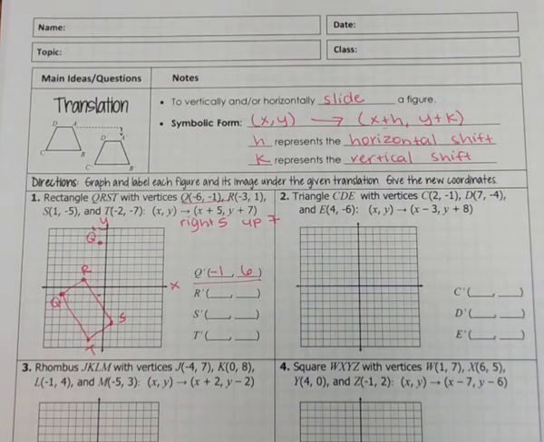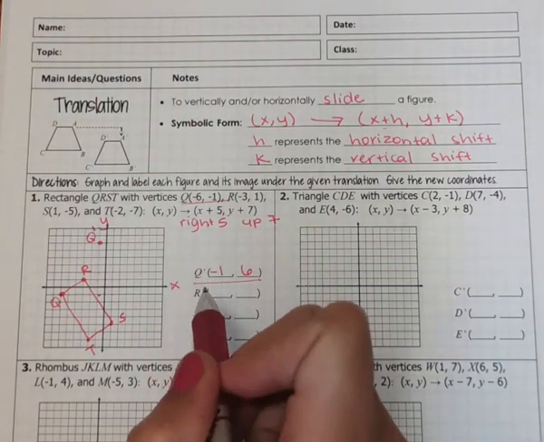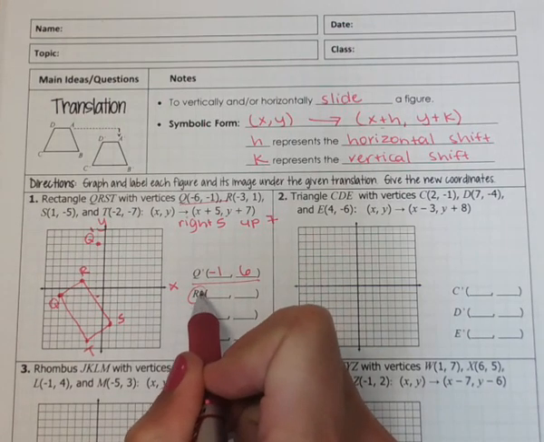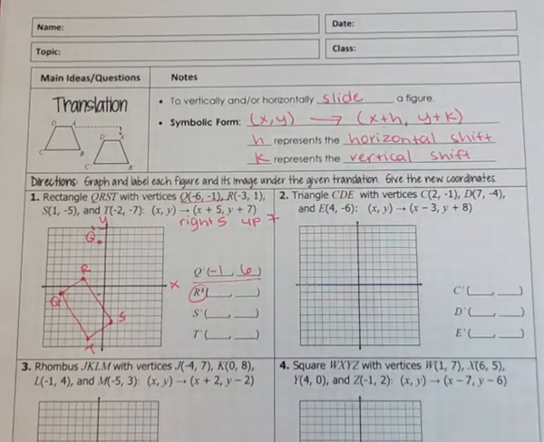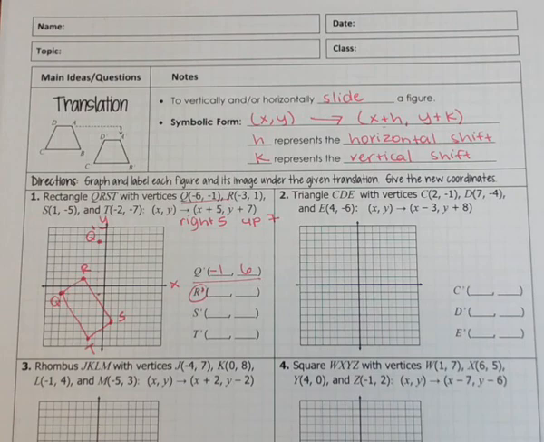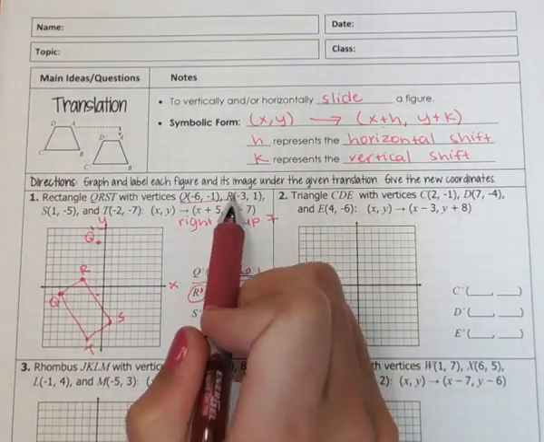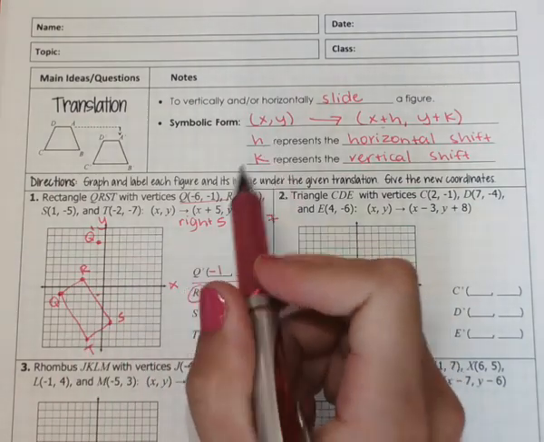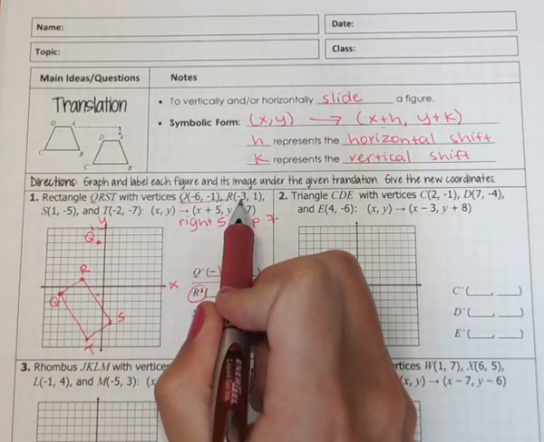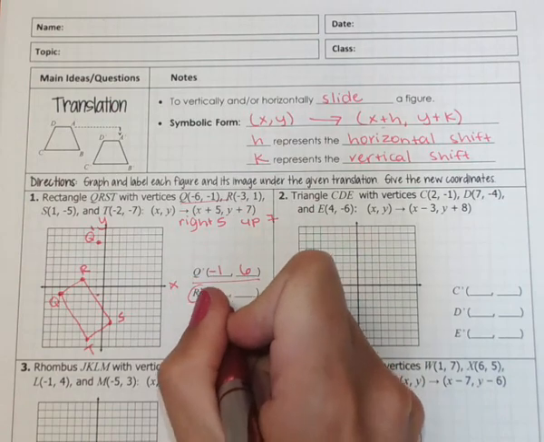That's too complicated. All right, R prime, again, the prime, this little symbol here, it's an apostrophe, indicates our final image. All right, so R prime, looking at R, we're at (-3, +1). I'm just going to start by adding 5. -3 plus 5 is +2.